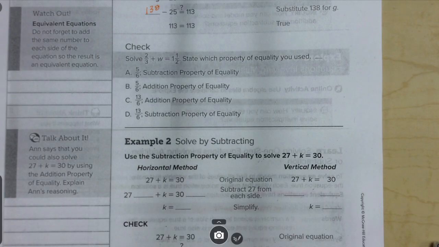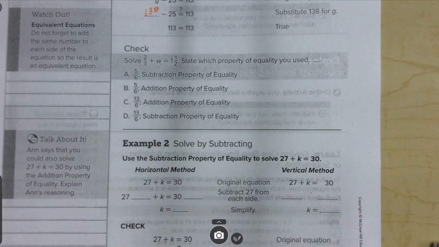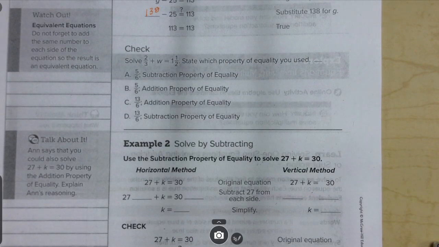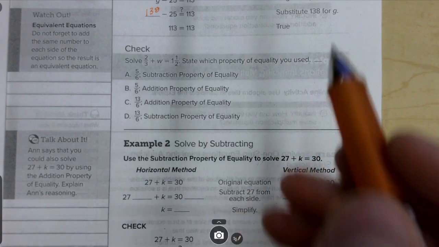Solve 2/3 plus w equals 1.5. State which property of equality you used. Well, we're going to add negative 2/3 to both sides, so let's see. Since we are going to be subtracting from both sides, that will be the subtraction property of equality.